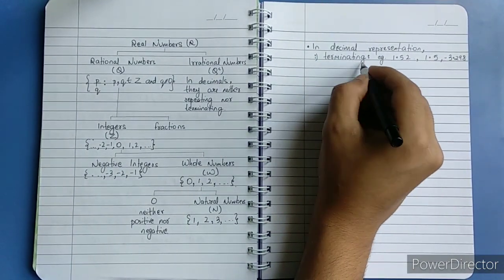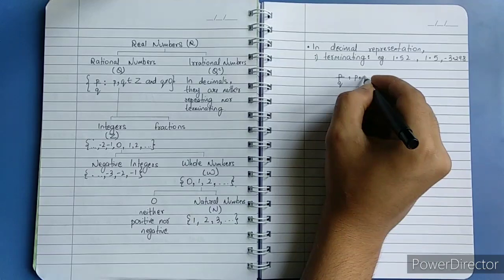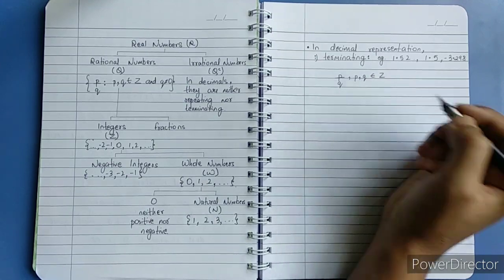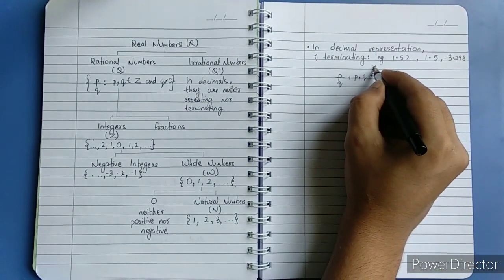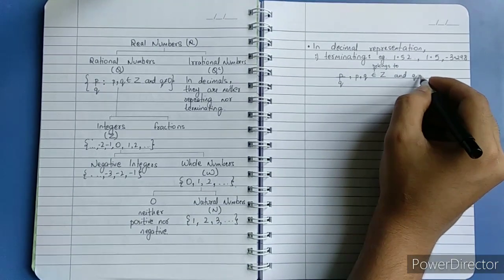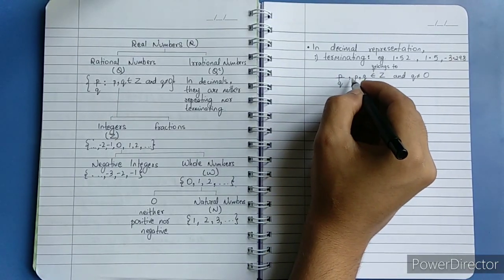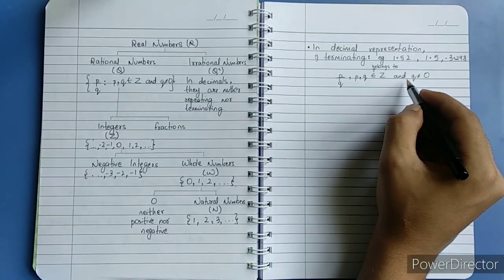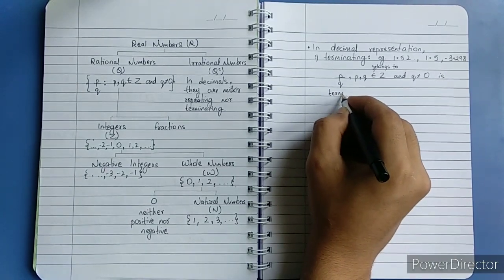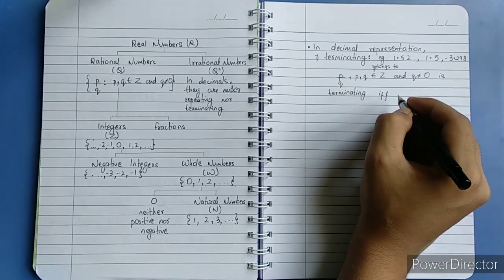How do we understand that a rational number is terminating? It is in P by Q form, P comma Q belongs to integers. This symbol means belongs to. And Q not equal to 0. Any number P by Q where P comma Q belongs to integers and Q not equal to 0 is terminating if and only if.